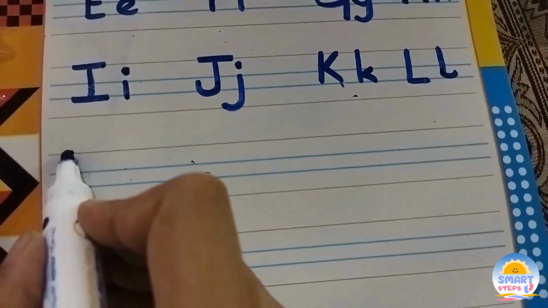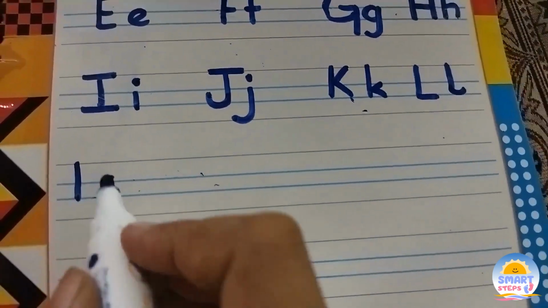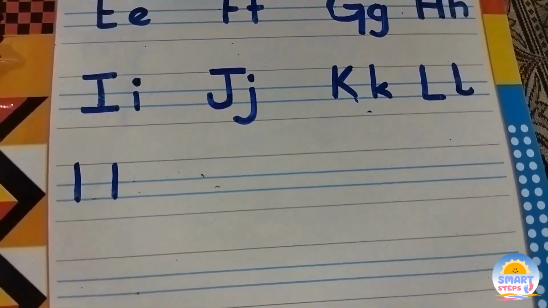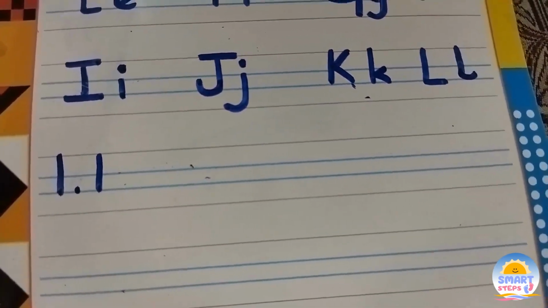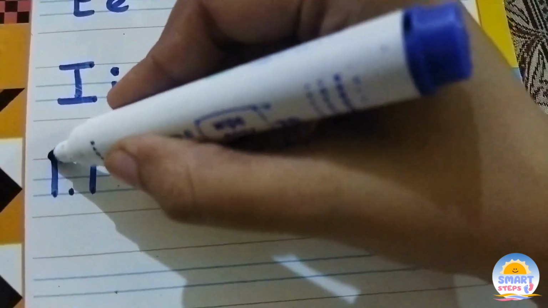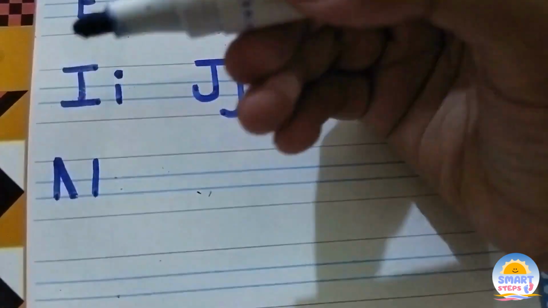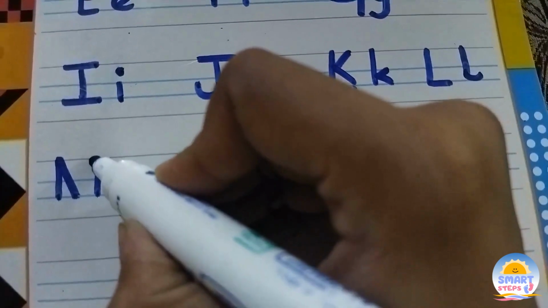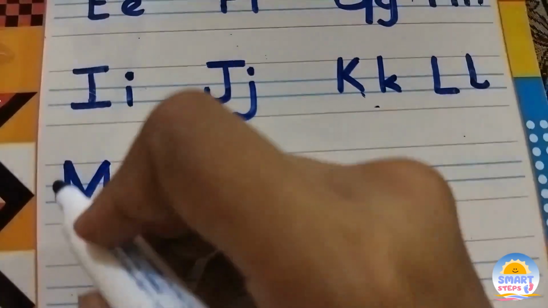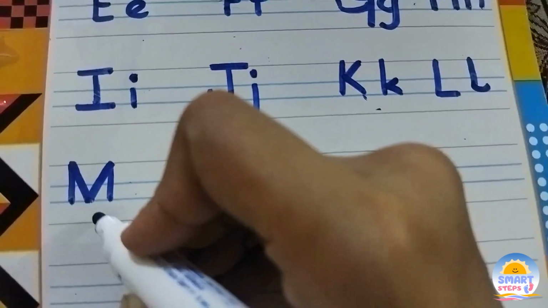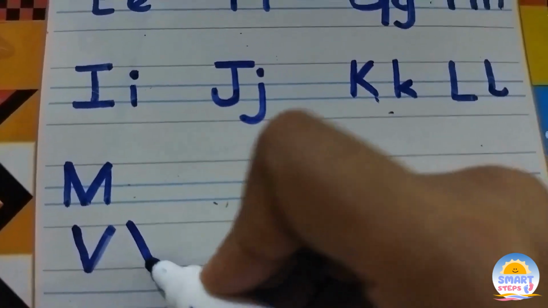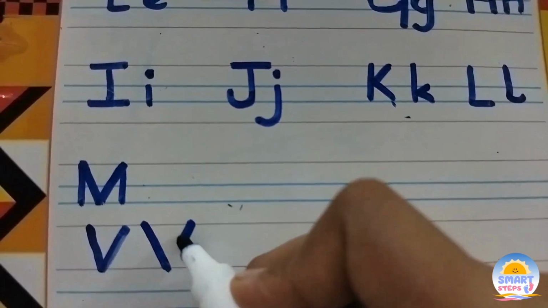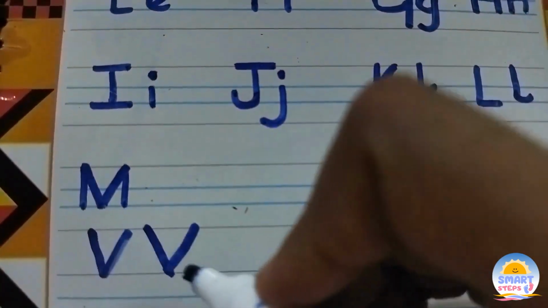M, a standing line from top to bottom, another standing line from top to bottom. Make a little dot on the bottom and draw a slanty line from top to bottom, another slanty line from top to bottom. You can draw from upside down and then from downside to up like this, and also can draw from upside to downside, another way from upside to downside. Both are correct ways.